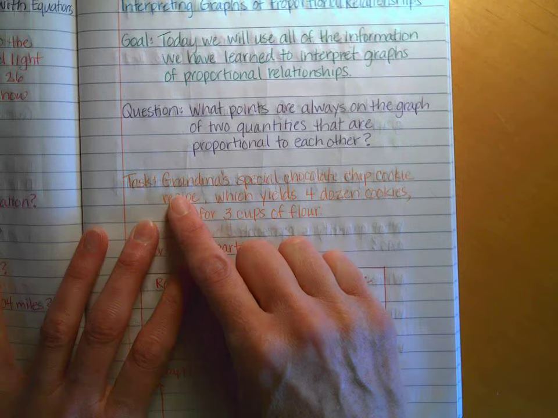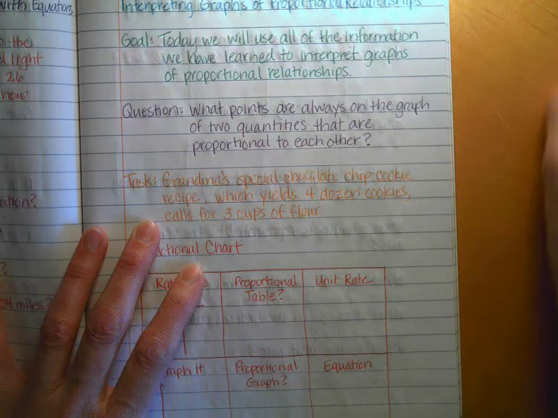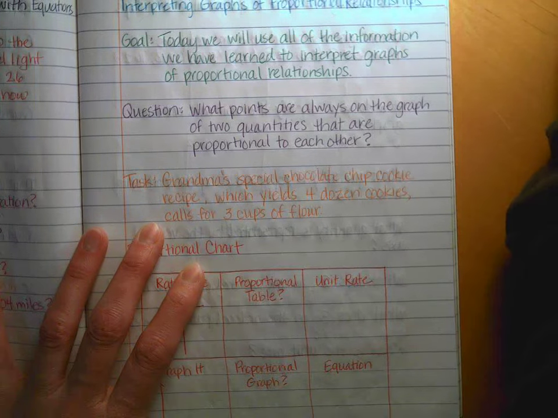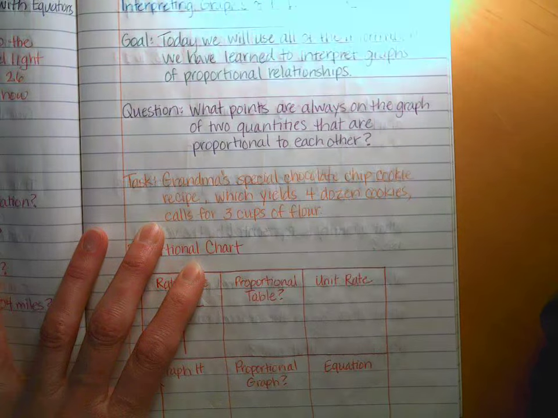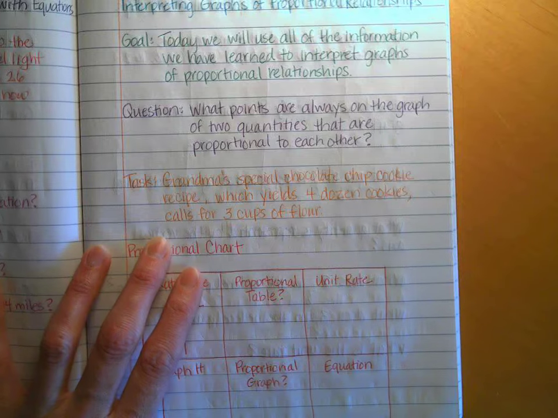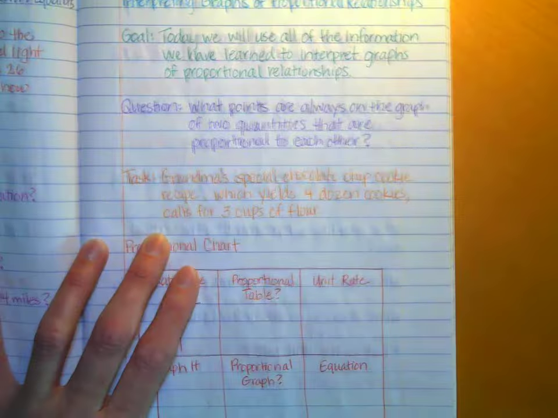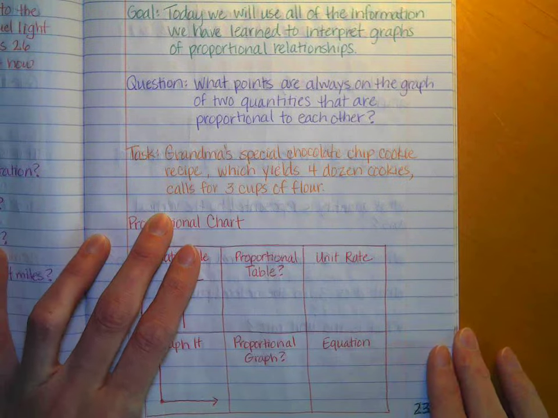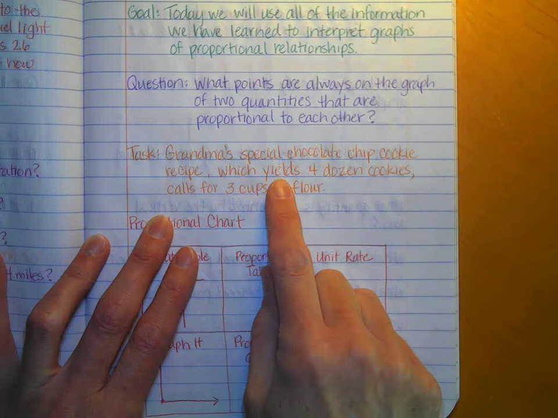All right, so the task that we're going to be working with is kind of fun. It is called Grandma's Special Chocolate Chip Cookie Recipe. Okay, and the thing that's fun about this is it tells us exactly what we need in order to make her recipe of the chocolate chip cookies. Sorry, I'm trying to make this a little brighter for you so you can see it better. Hopefully that works. Okay, so Grandma's Special Chocolate Chip Cookie Recipe, which yields.